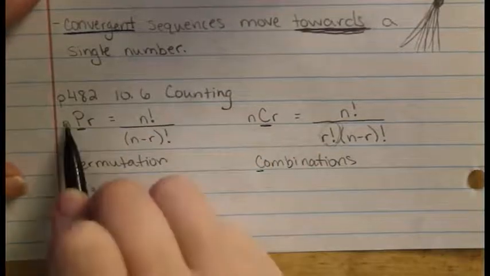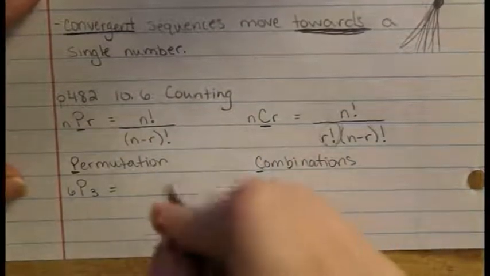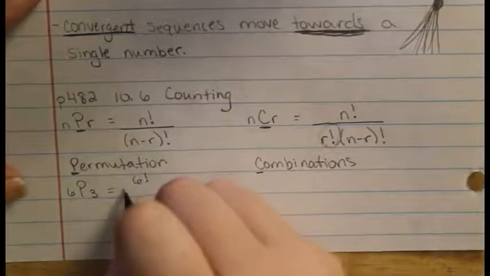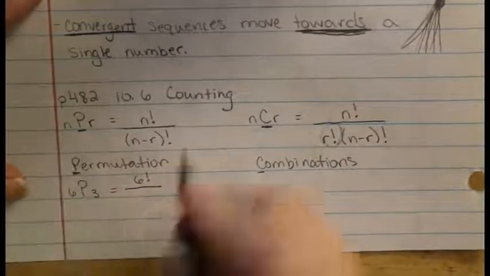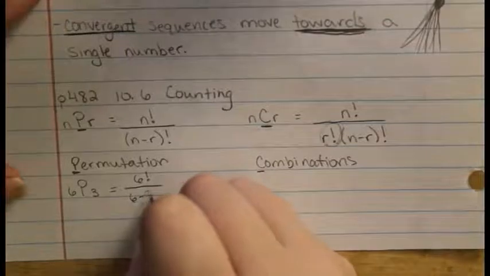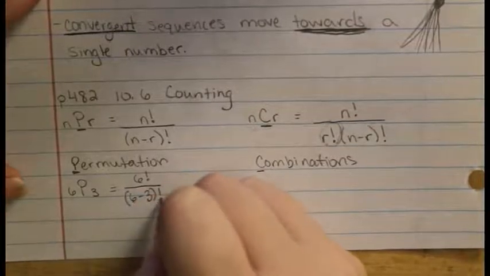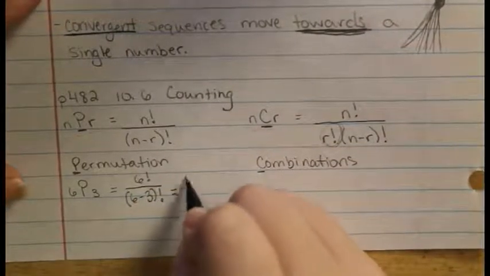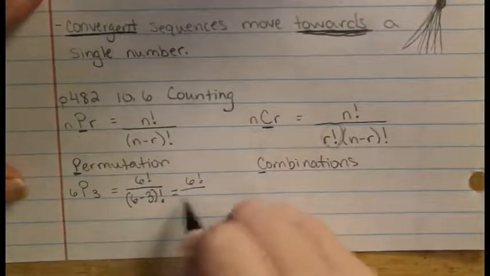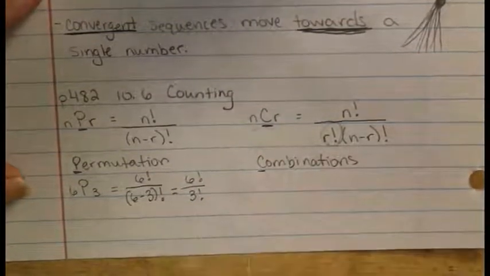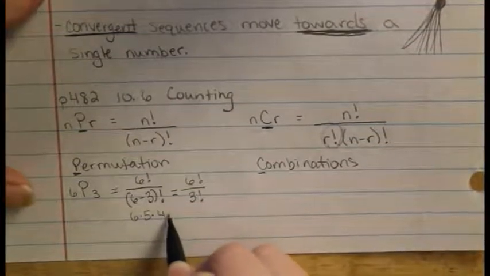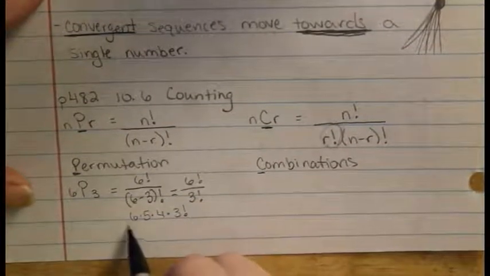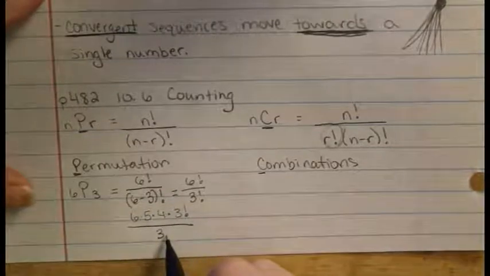So n is to the left of the P, so that's 6. So I've got 6 factorial divided by 6 minus r, so n minus r, 6 minus 3 factorial. So this can be written as 6 factorial divided by 3 factorial. So this is like saying 6 times 5 times 4 times 3 factorial, because it goes 3 times 2 times 1.